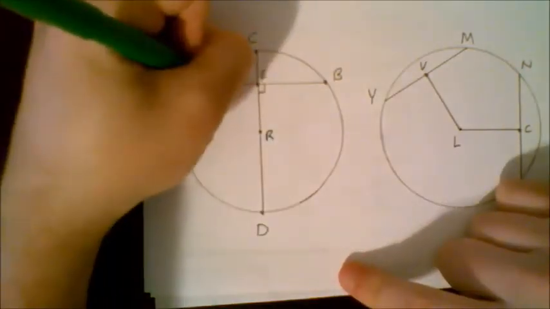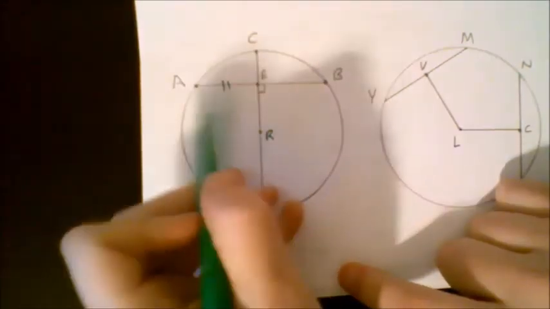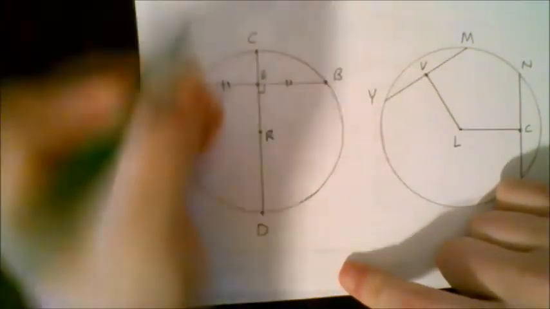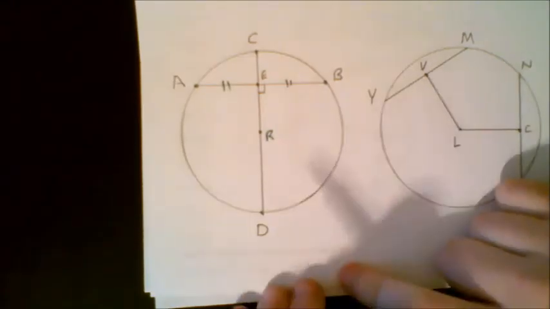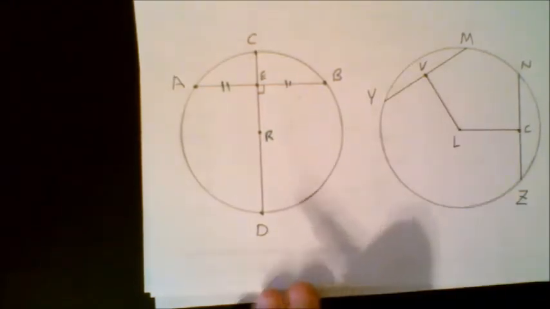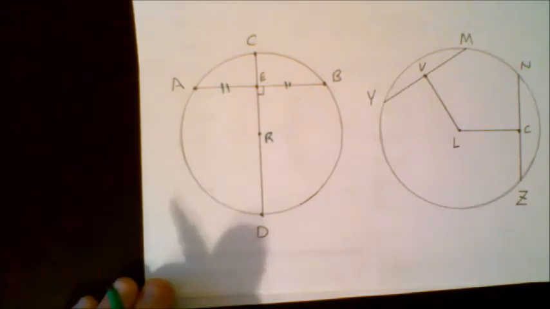So what we can say is segment AE is congruent to segment EB. All right, that's the third theorem I want to talk about.